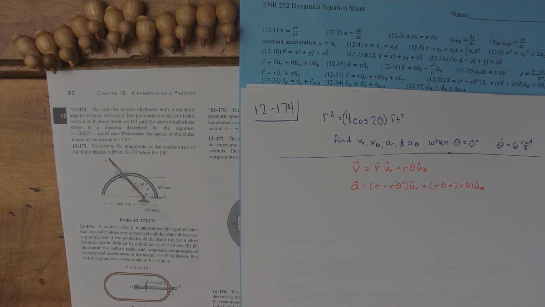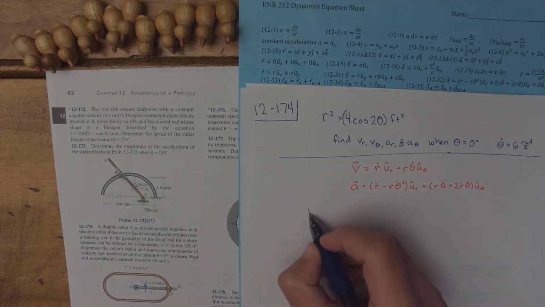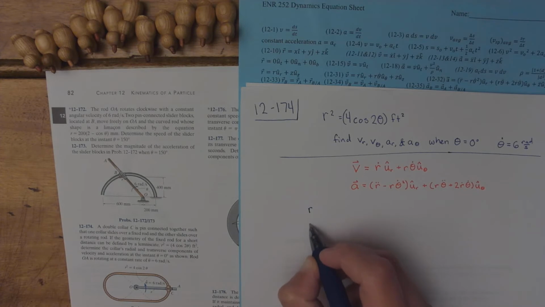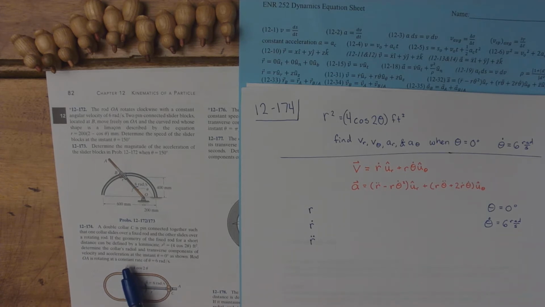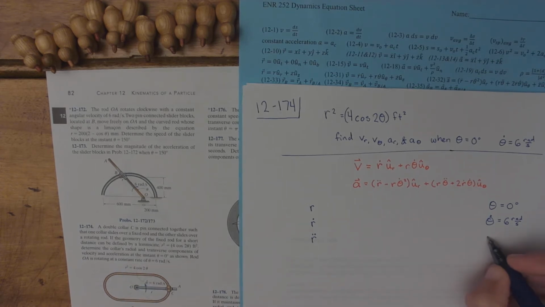In order to find everything we need to, we will start off by finding r and r dot and r double dot. Also we have theta is equal to 0 degrees, theta dot is equal to 6 radians per second. It's rotating at a constant rate, so theta double dot is equal to 0.